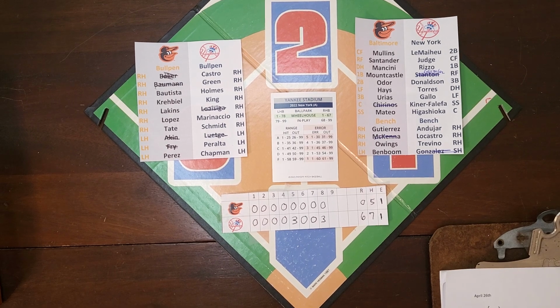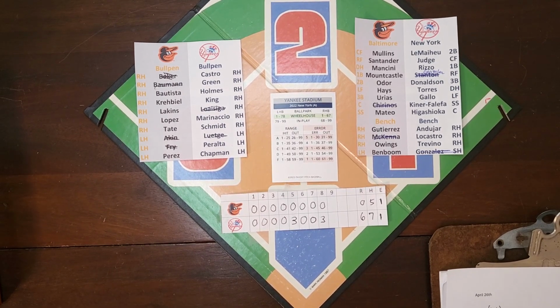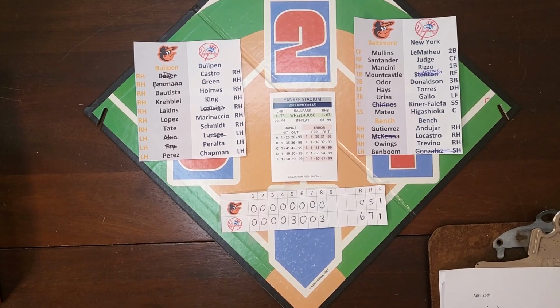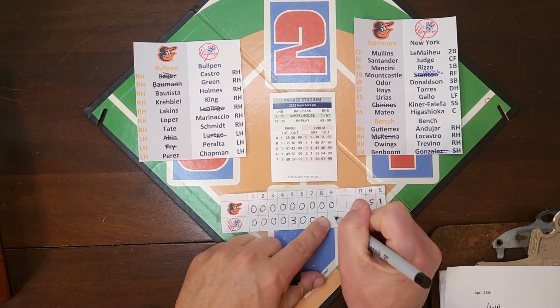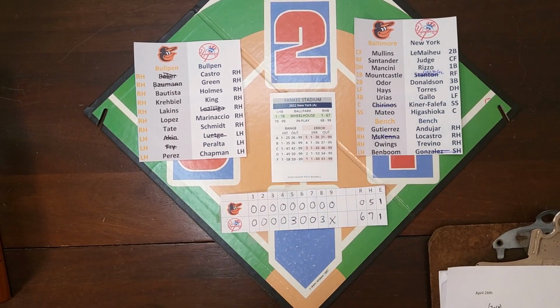Okay, final line score from the stadium. Yankees whitewashed the Orioles by the score of 6-0. 6 runs. Oh, didn't finish putting out the 9th inning, did I? One thing I forgot to do to make it complete. There we go. All right, as I was saying, the Yankees whitewashed the Orioles 6-0.